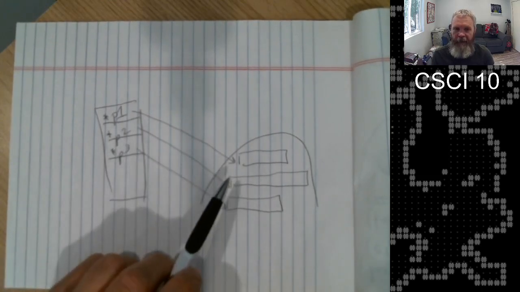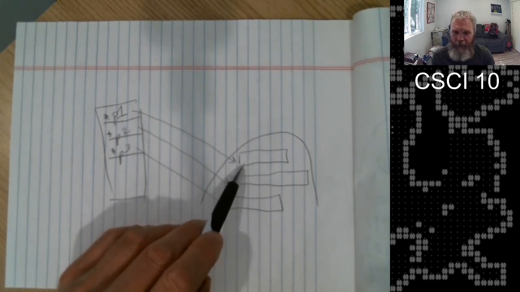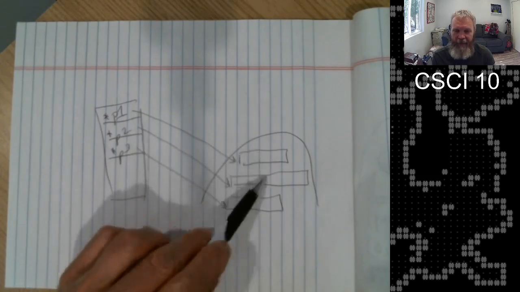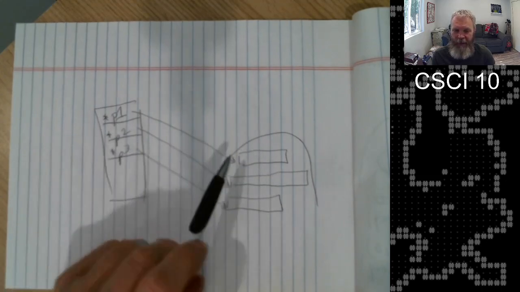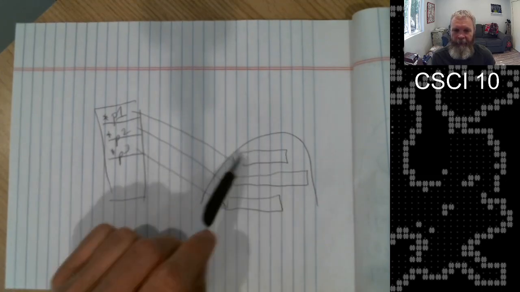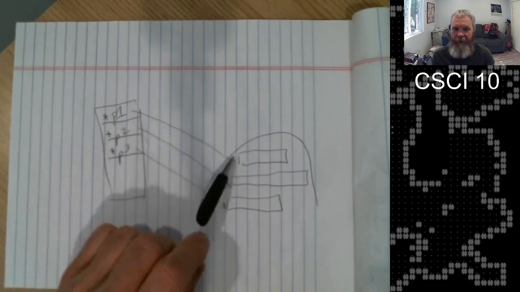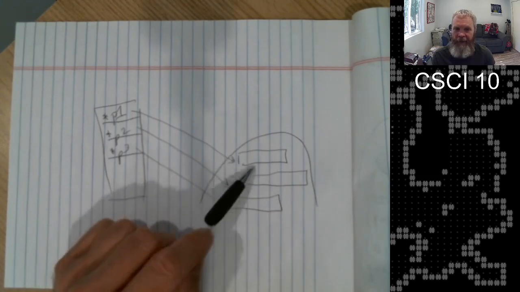You can. Now there is a limit. It's pretty big, but you can experiment how big it is. So if you do mallocs in a loop, eventually you will run out. And I'll show you in the documentation how we can detect that. But you can have multiple pointers in your program, and you can have those pointing at different blocks of memory that have been dynamically allocated on the heap.